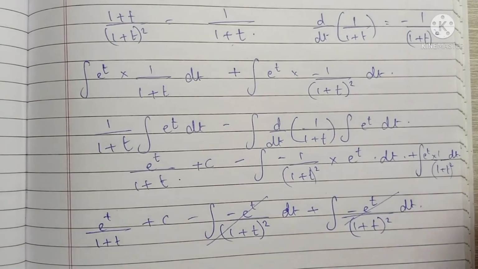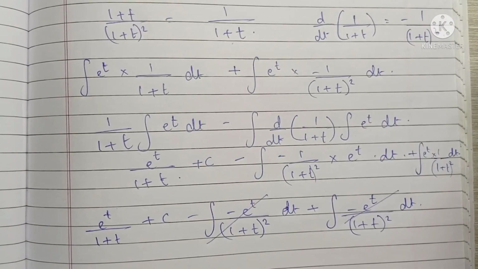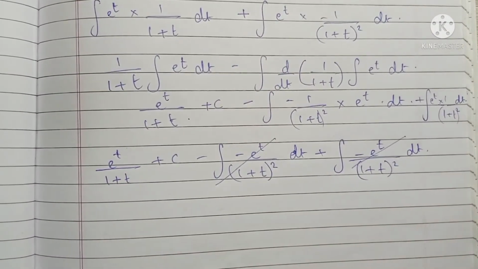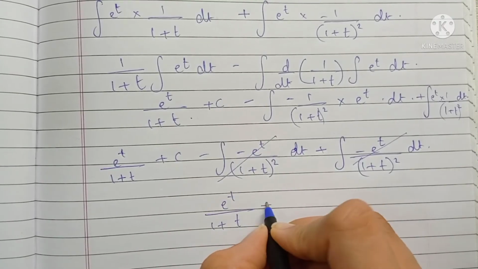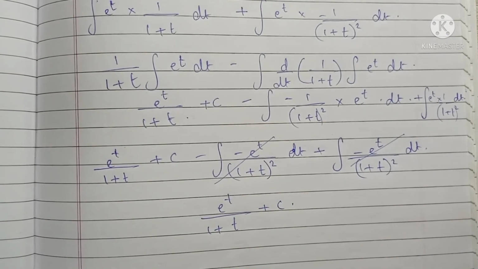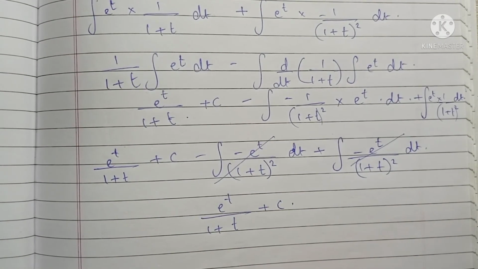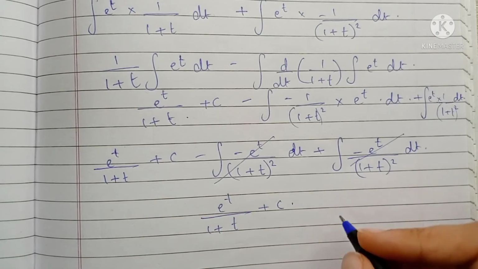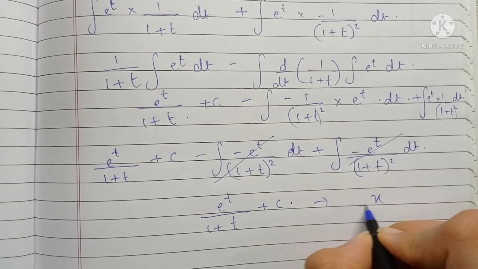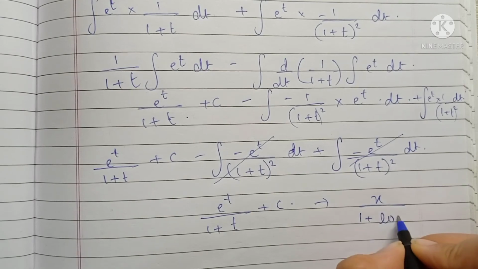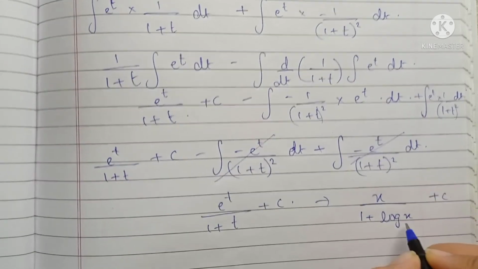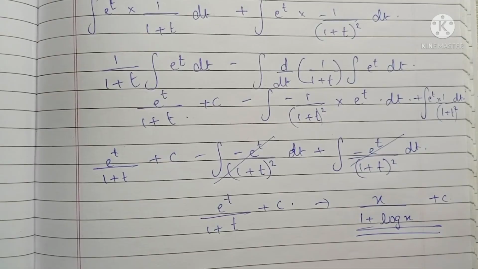And we are left with our final answer, and it is our final answer because we have no other integral term left. So it is e raised to t upon 1 plus t, plus c. But remember that we started off with terms of x. So we're going to be substituting everything back in the terms of x. E raised to t was x. T was log x. So this becomes x upon 1 plus log x, plus c. And that's our final answer.